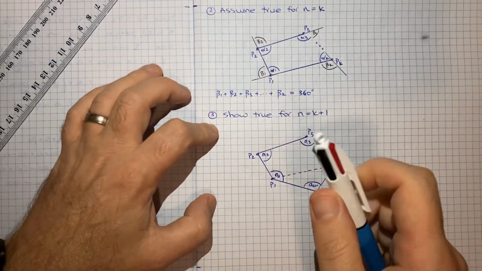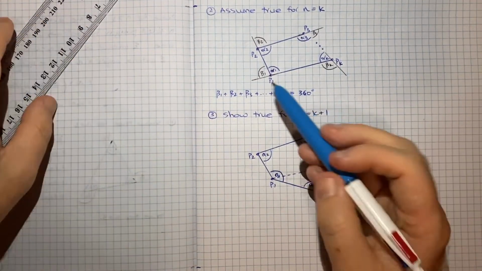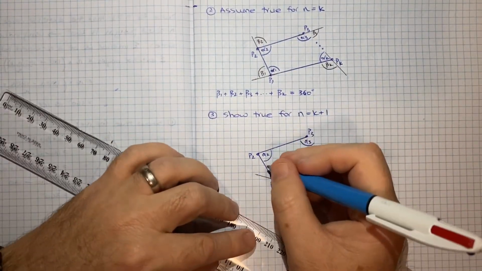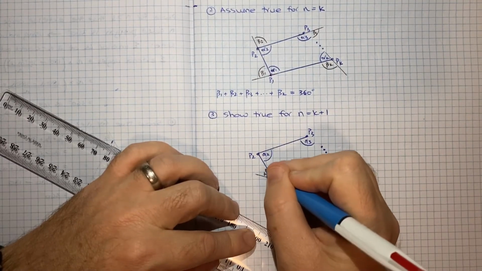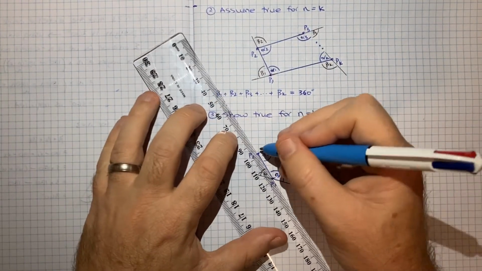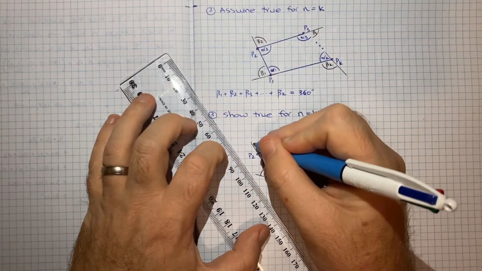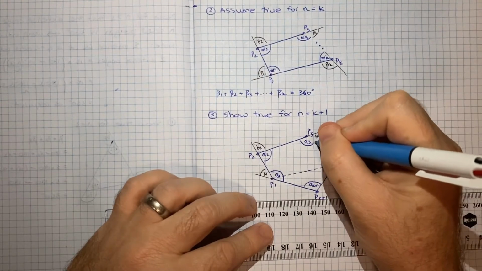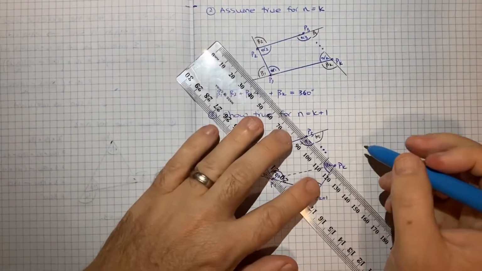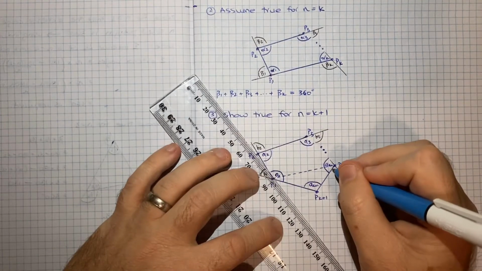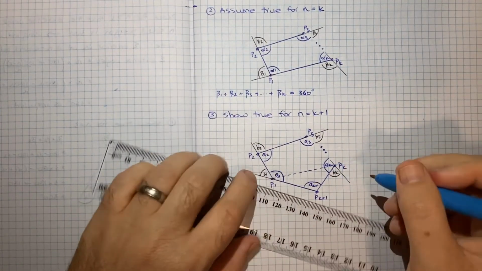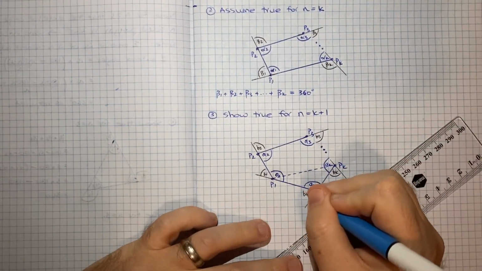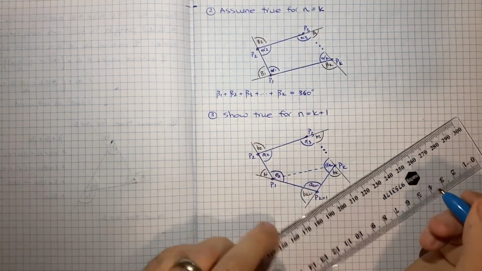And again, I can draw, in this case, instead of beta, I'll just call it B. So we'll have B1, and then B2, and then B3, and then BK, and then finally BK plus 1 as our exterior angles.